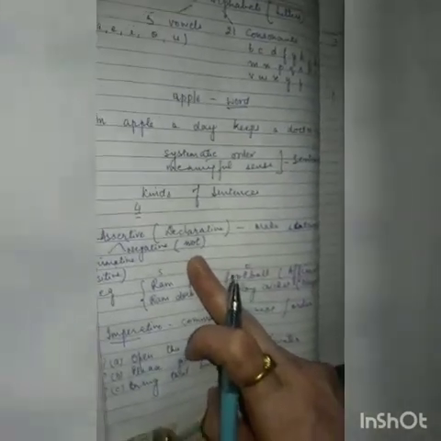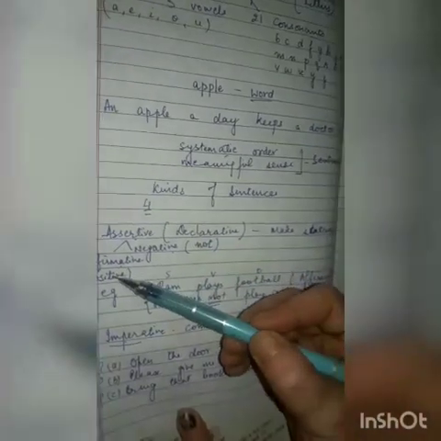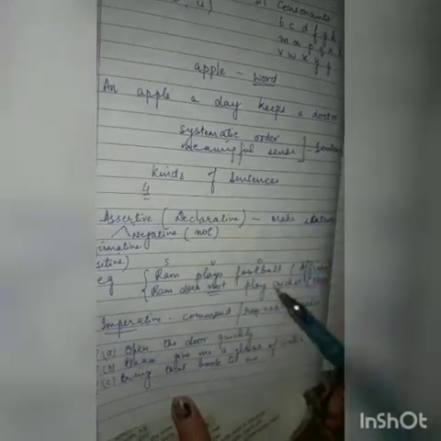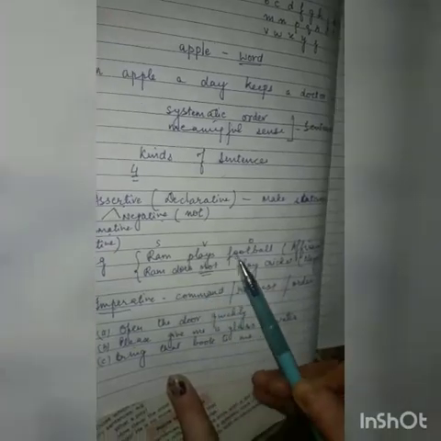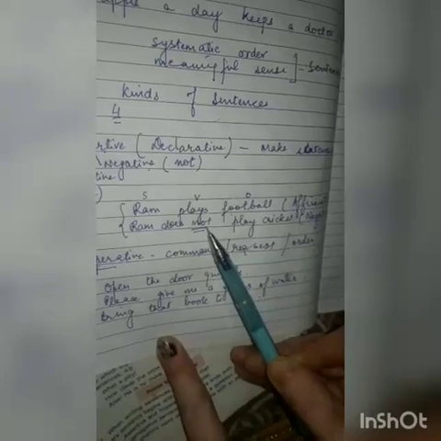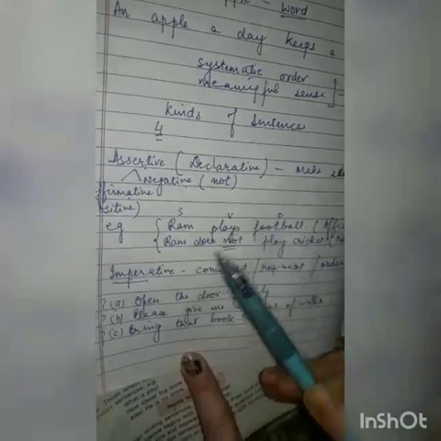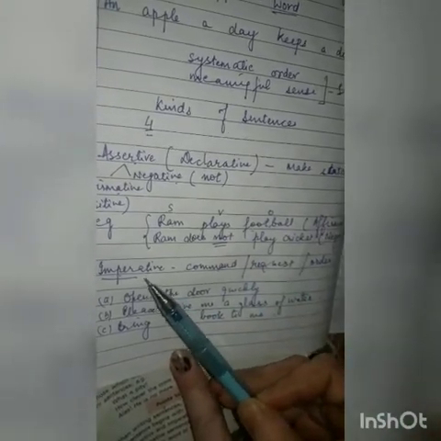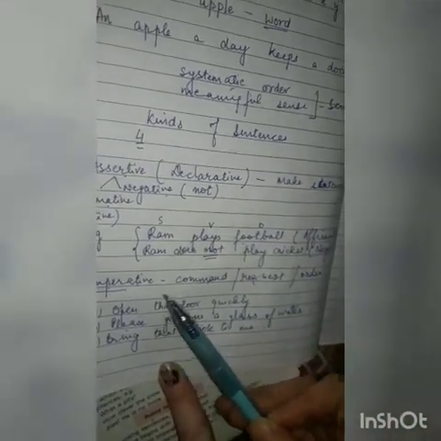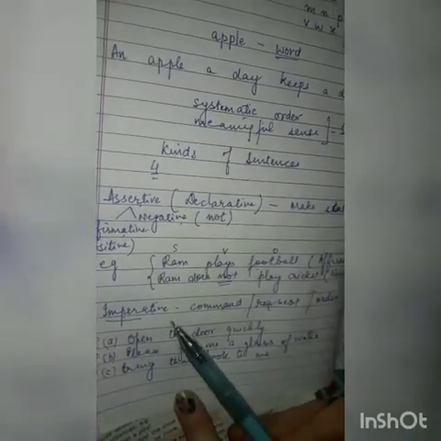So you can see the four kinds of sentences. First is assertive sentence, which makes a statement. Assertive sentences can be affirmative and negative. Affirmative sentences are those which are positive in nature. Negative sentences are those which have a negative word like not in them, which makes a sentence negative. Second is imperative sentences. Imperative sentences are those which are either a command, request, or an order. So these are the examples.